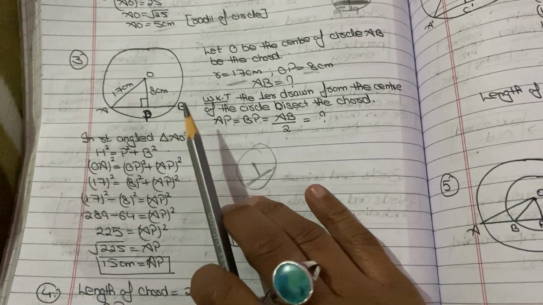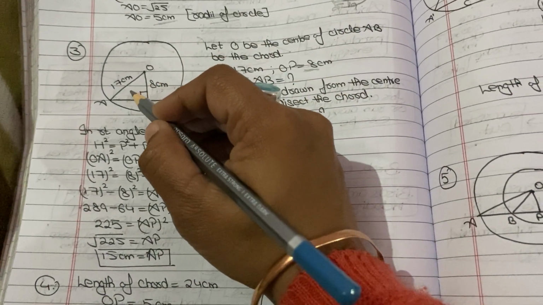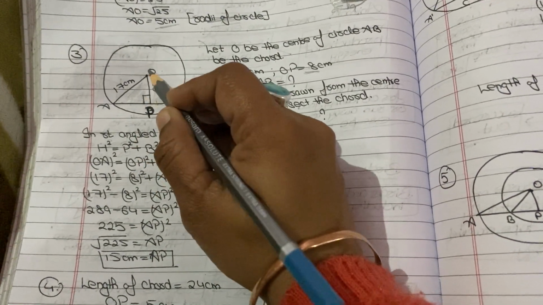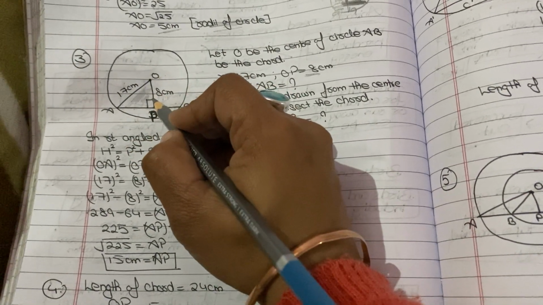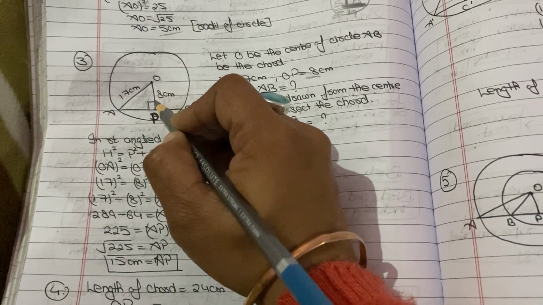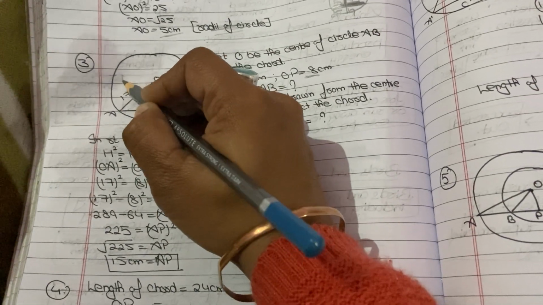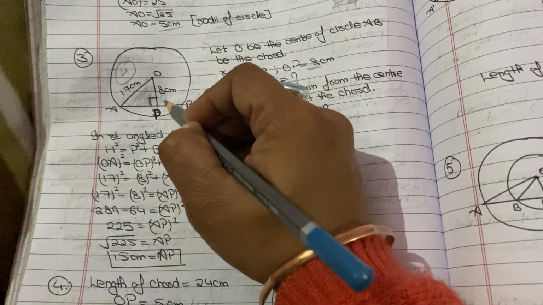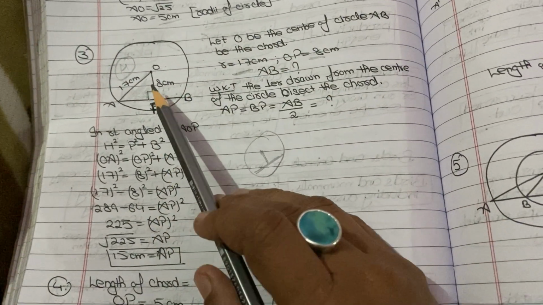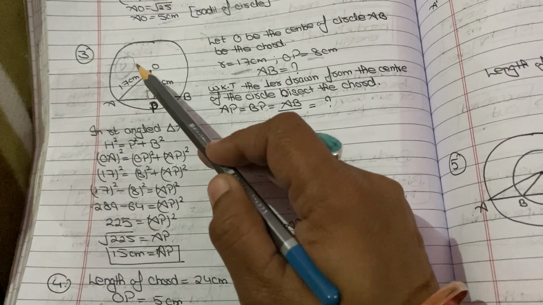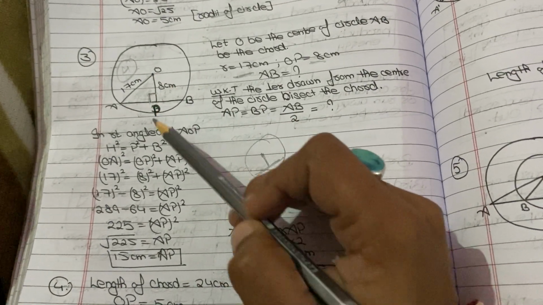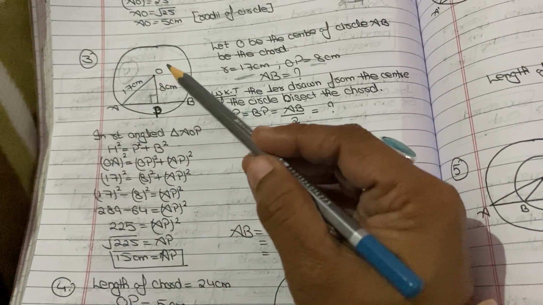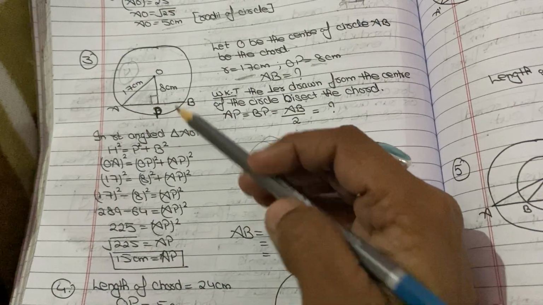Okay. So first of all, I am going to apply Pythagoras theorem in that particular triangle, that is APO, in which the side opposite to 90 degree is hypotenuse. And this distance is 8 centimeter. According to Pythagoras theorem, hypotenuse square is equal to perpendicular square plus base square. Hypotenuse is OA, perpendicular is OP, and base is AP.